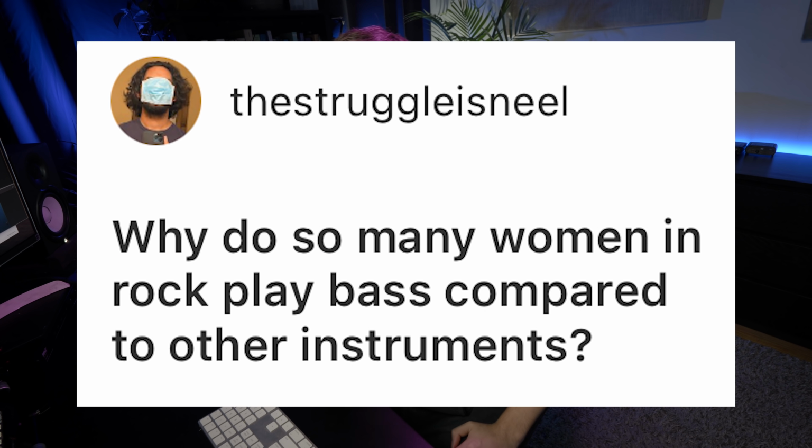Why do so many women in rock play bass compared to other instruments? I honestly have no idea, but they did choose the superior instrument.